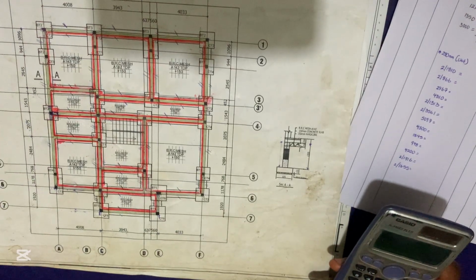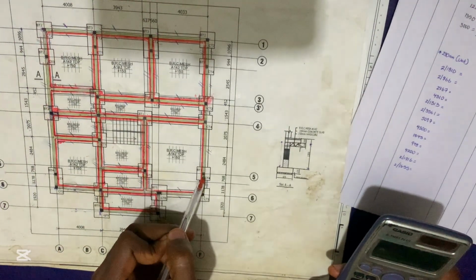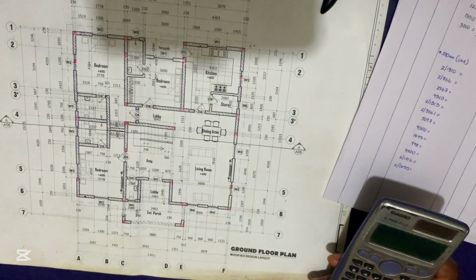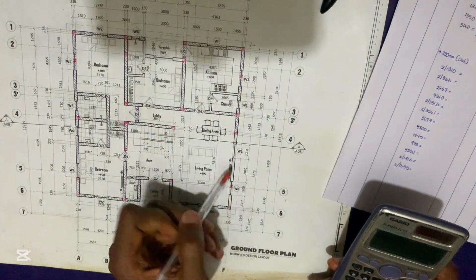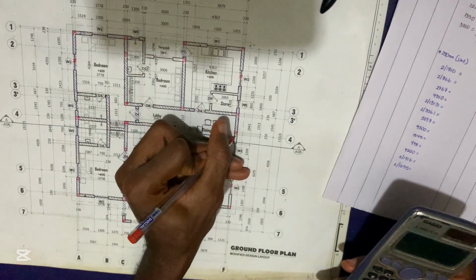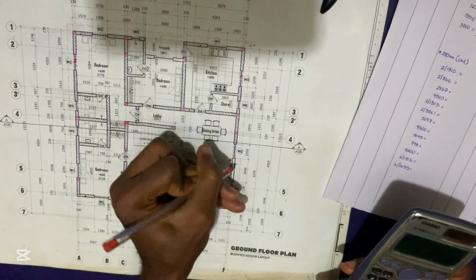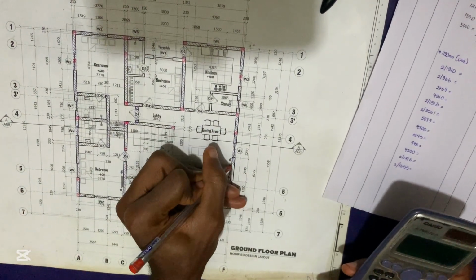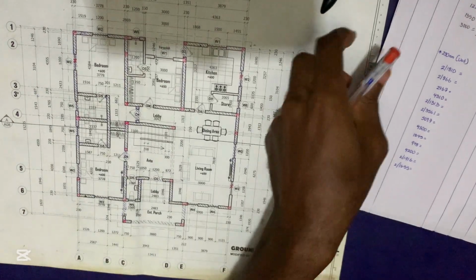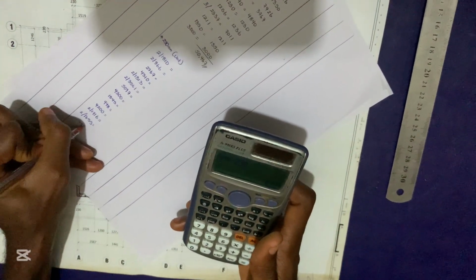We're going to be having 4329, meaning that the length of this block work here is 4329. Similarly, it applies to this block work here. So now record 4329.